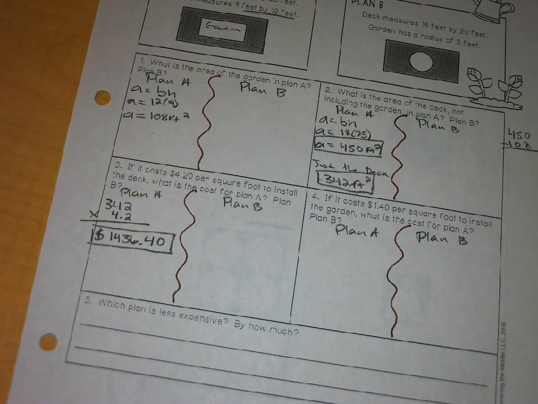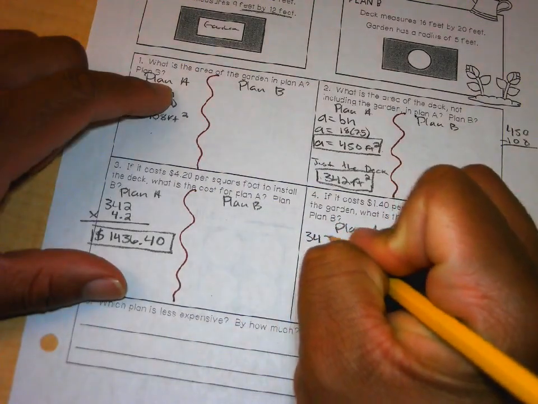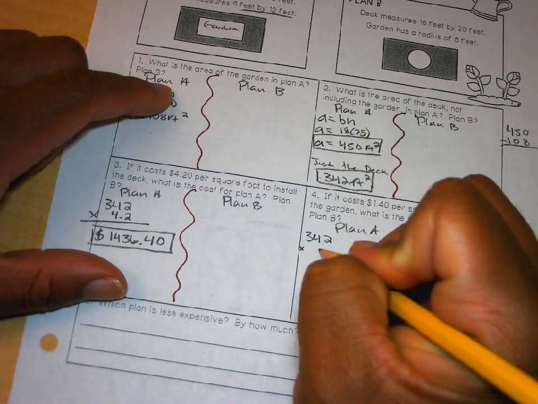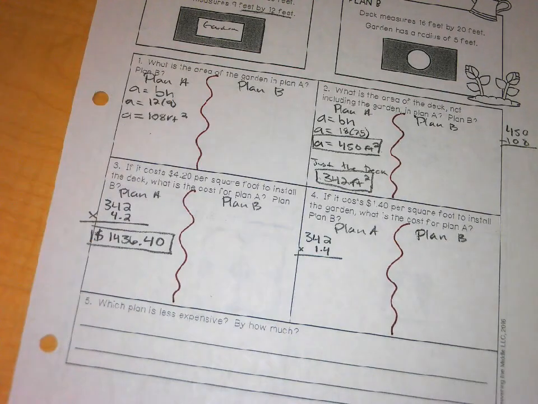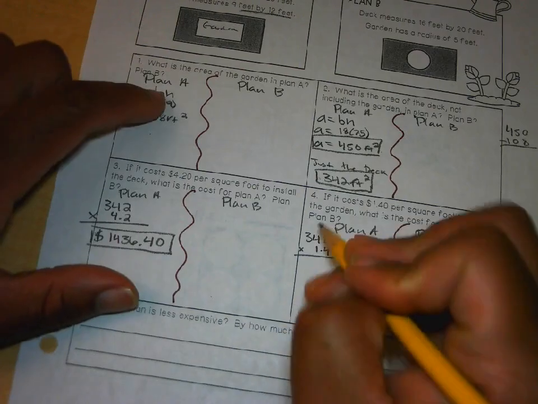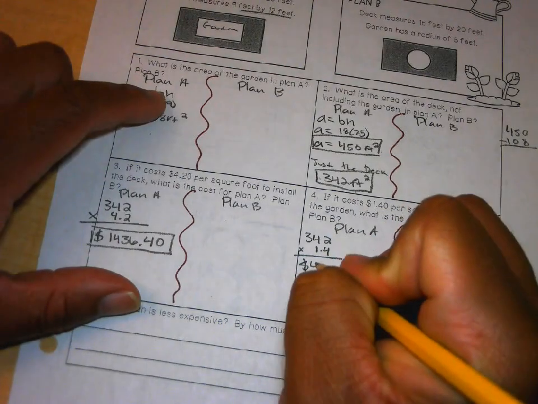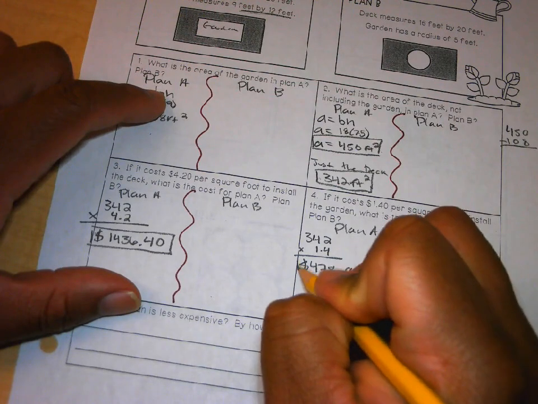So let's go ahead and do the same thing, but this time it's 342 times 1.4. So what is that? 478.8. So it would be $478.80.